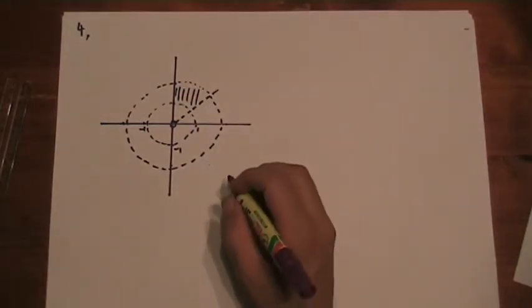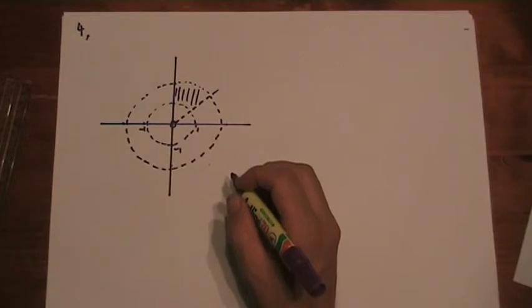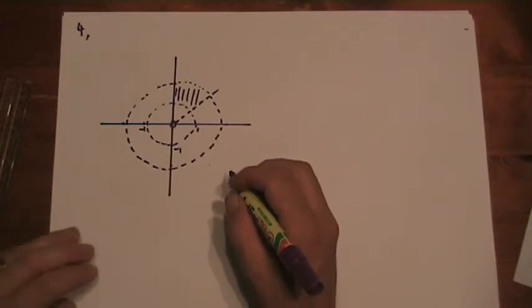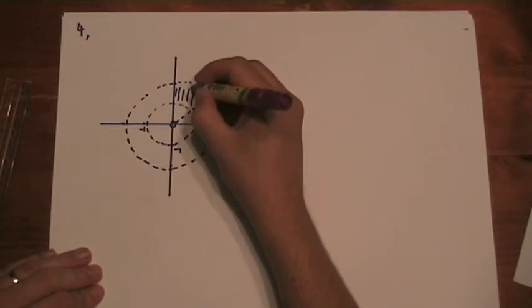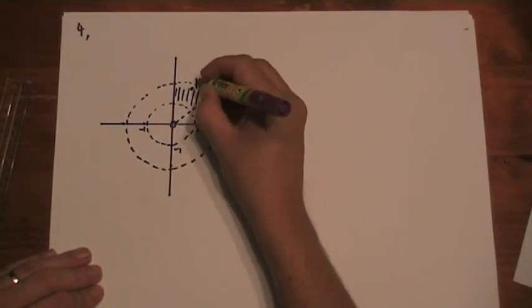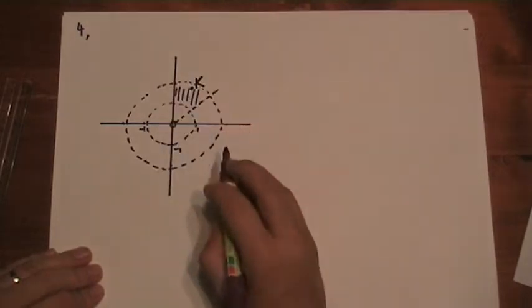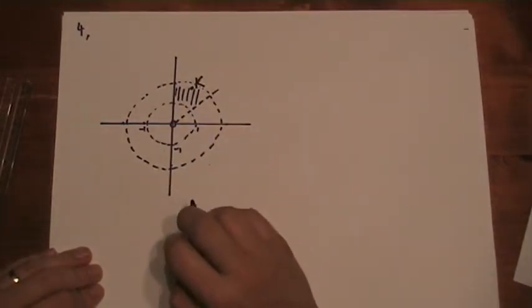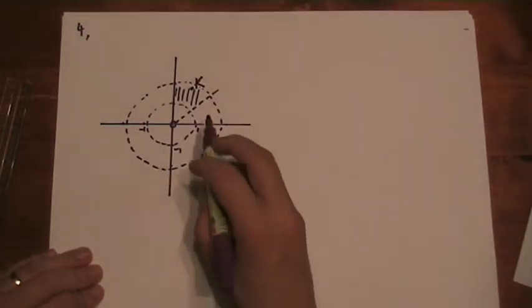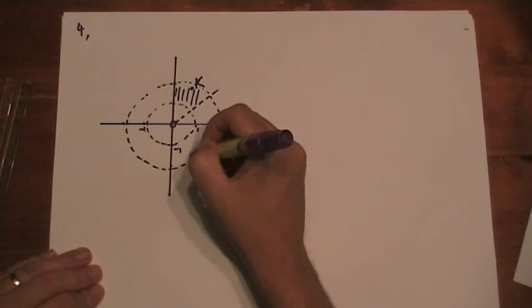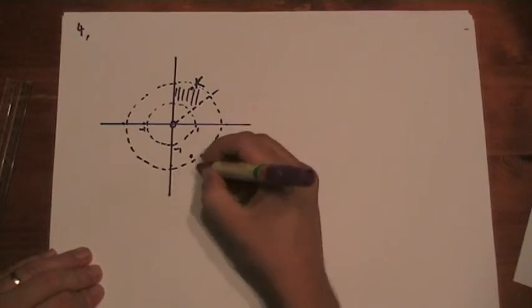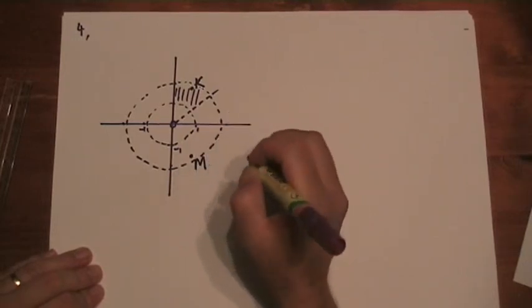So that's 4 part 1. 4 part 2 says in this region mark a point K to represent a complex number. So mark a point up here, I'll call it K. Now I need to mark a point M, and M will be the conjugate. So the conjugate has got the same real part but the negative of the imaginary part, so it's just a reflection about the x-axis. So this will be my point M down here.